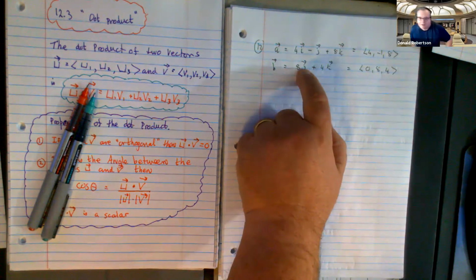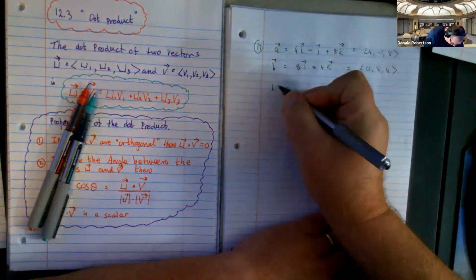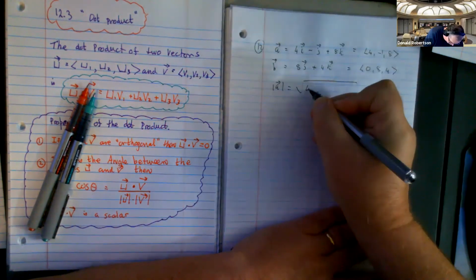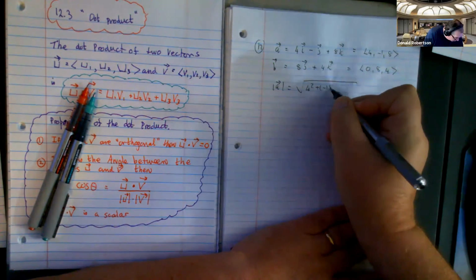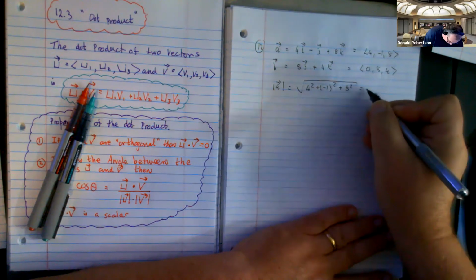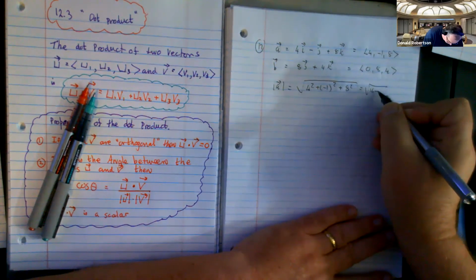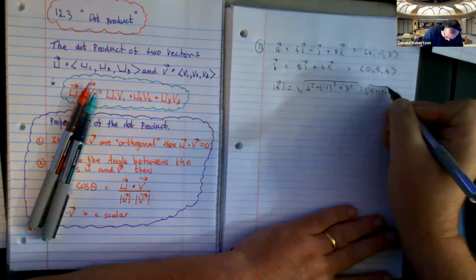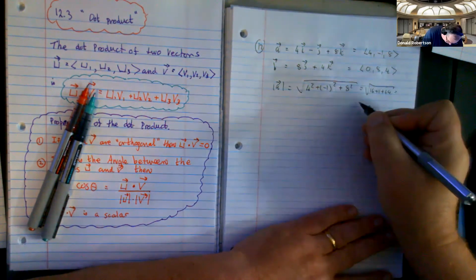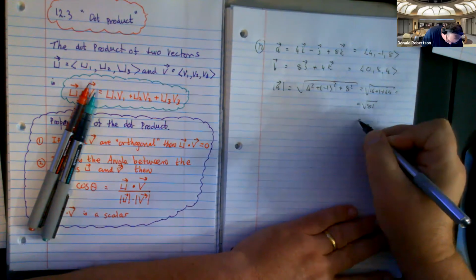And you'll be fine. So magnitude of A is the square root of 4 squared minus 1 squared add 8 squared, which is 16 add 1 add 64, which is 81, which is 9.